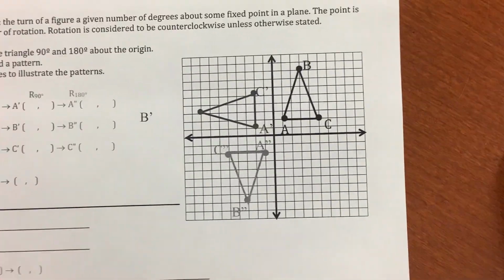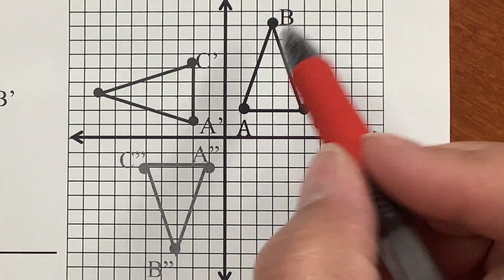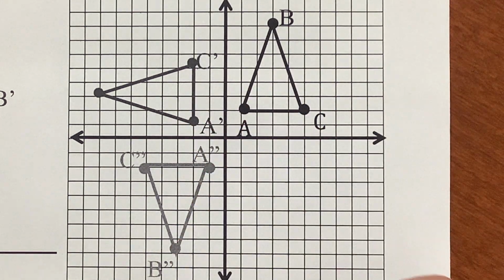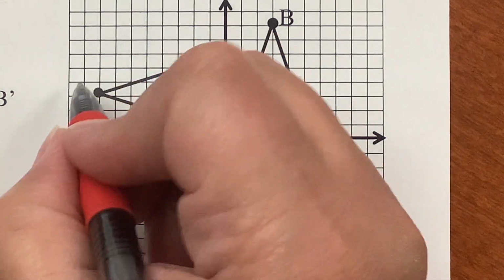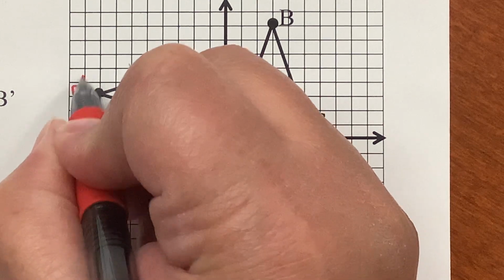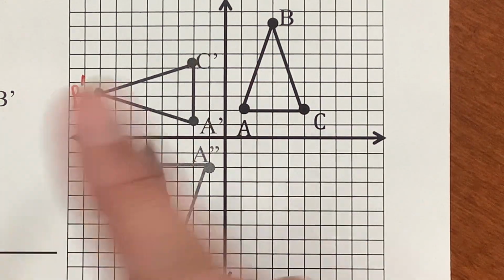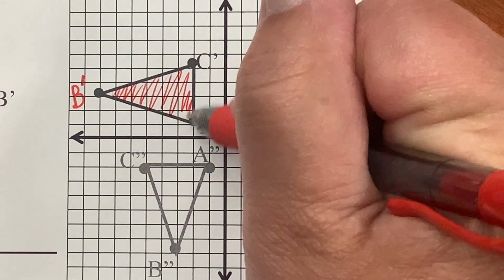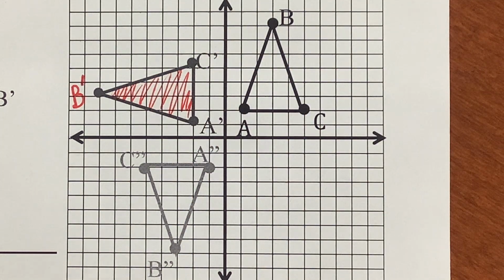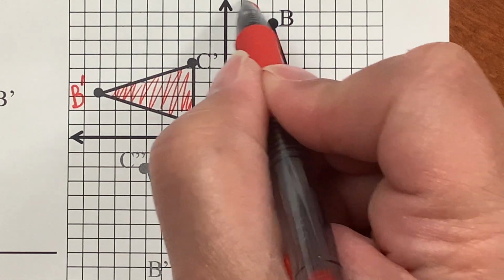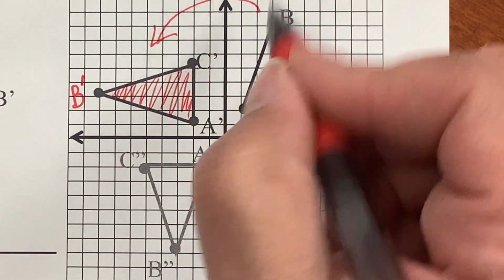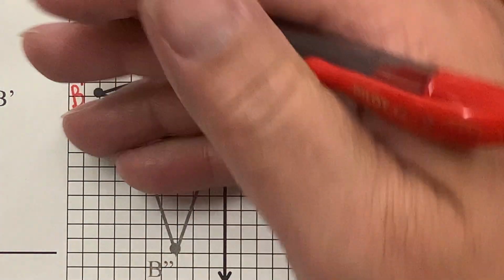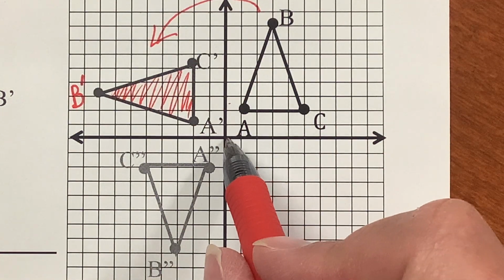So let's make this a little bigger and take a look at it. This is the original A, B, C. And this is A prime, B prime. The B is missing, but here should be B prime. Oh, it's way over there. That's kind of weird. All right, so this is the first rotation, and as you can see, it is counterclockwise 90 degrees. In other words, this whole thing has been rotated 90 degrees about the origin.